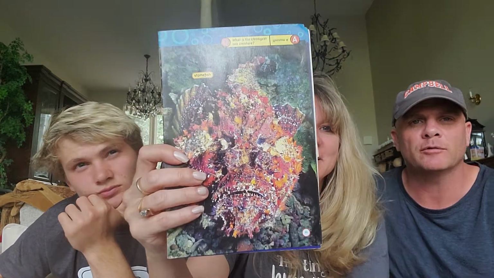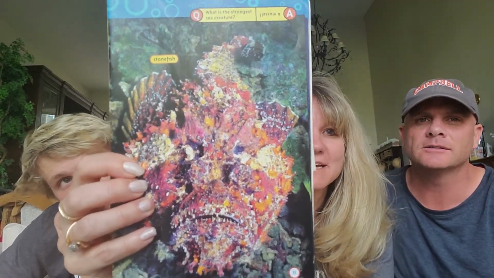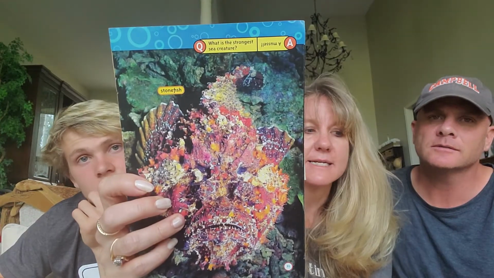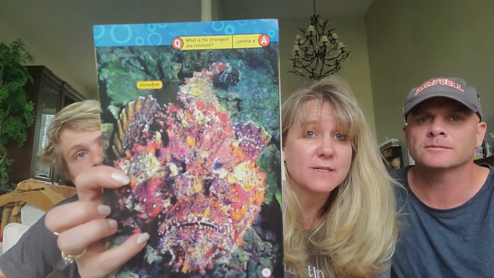Okay, what about this one? This one also is tricky. Well, it looks like it's in water, but I don't know what it is. I've never seen that before. So this is actually a fish. It's called a stonefish. Doesn't it look like rock? That's a way it protects itself. But it still has gills and still has those fish characteristics and swims underwater.